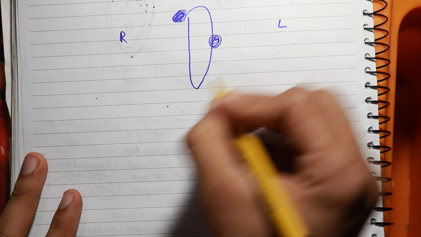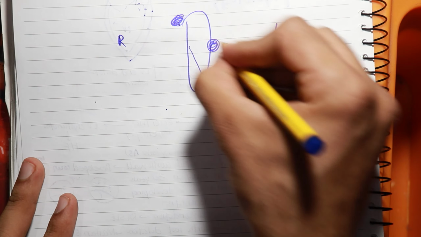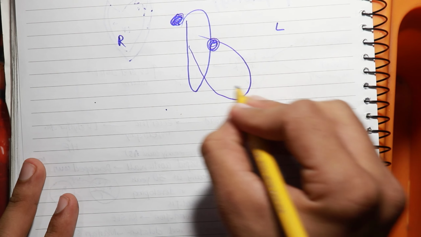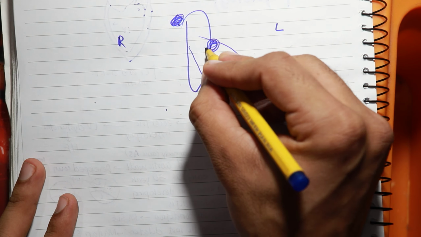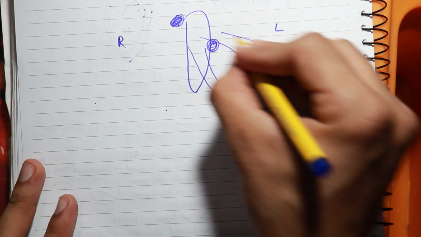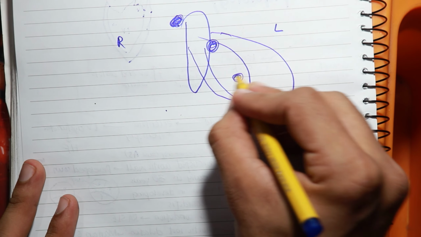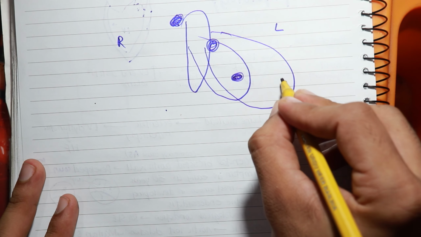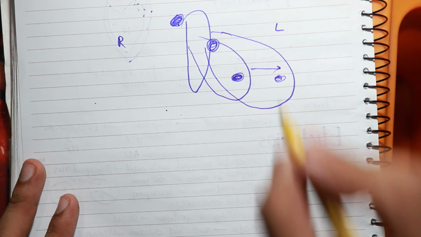Suppose normally this is the sternum and suppose this is the heart. Now the heart has displaced toward the lateral side because the heart is enlarged due to chronic volume overload. So normally you find the apex beat here. Now you will find it towards the lateral position.